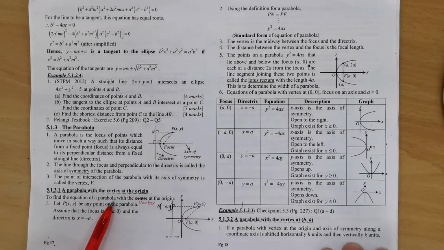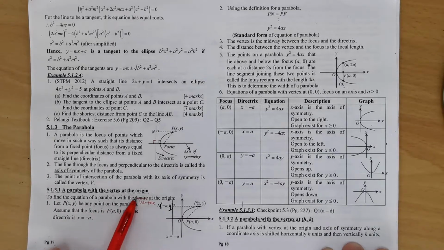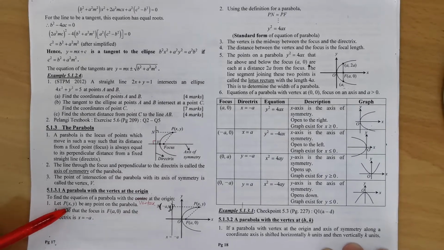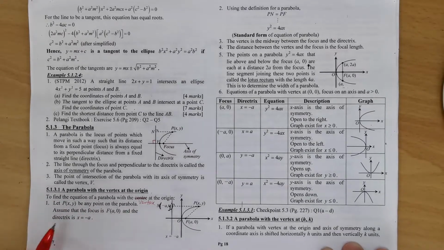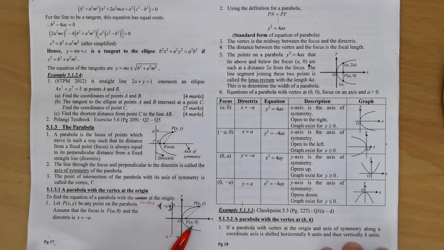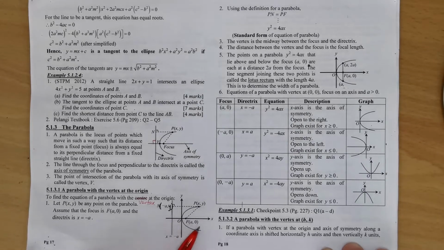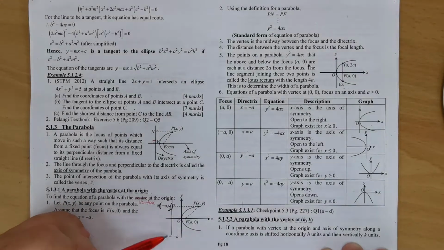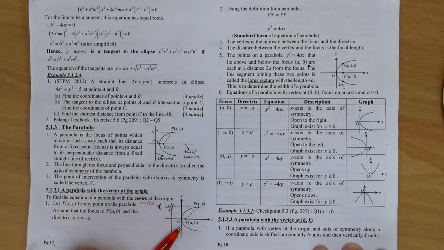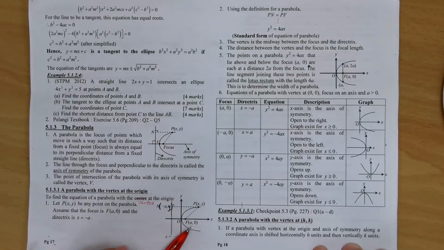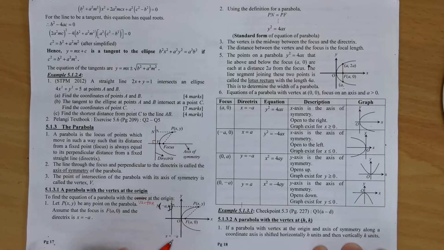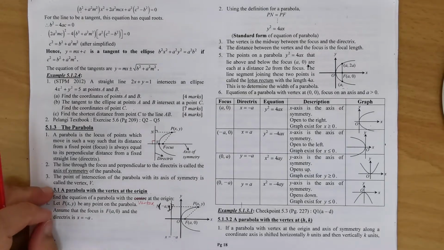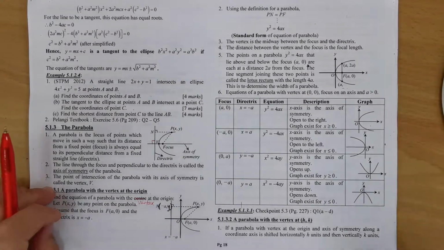To find the equation of a parabola with the vertex at the origin, let P be a moving point with coordinates (x, y), any point on the parabola. Assume the focus is F with coordinates (a, 0) because it lies on the x-axis. The directrix is here, with equation x equals negative a. They are the same digit: if the focus is a, the directrix will be negative a, because the origin is the vertex. This is one of the characteristics of a parabola.